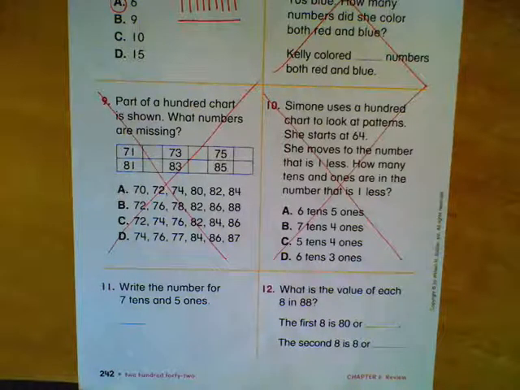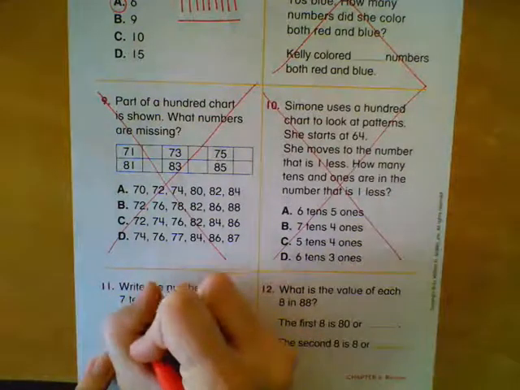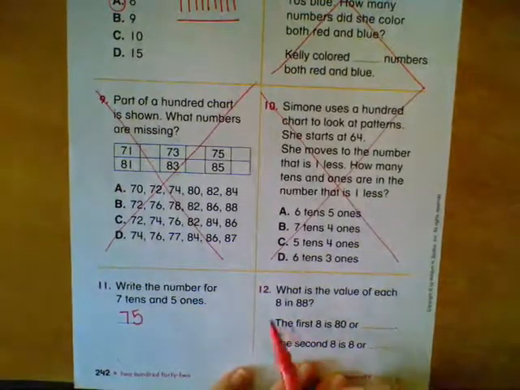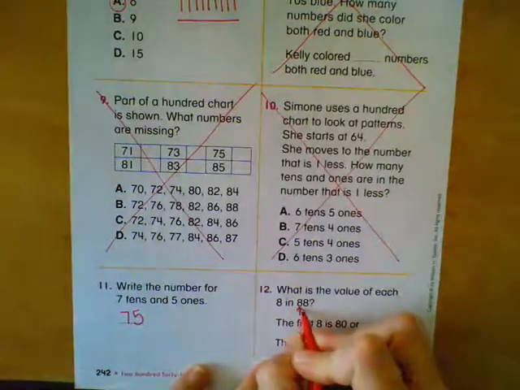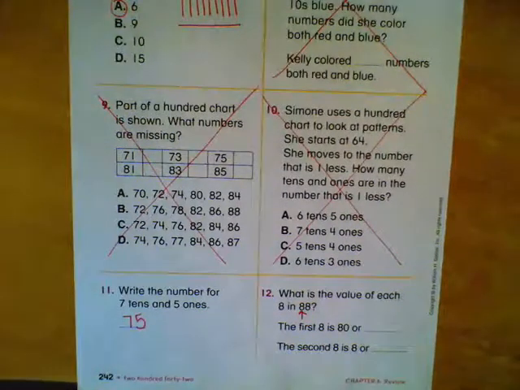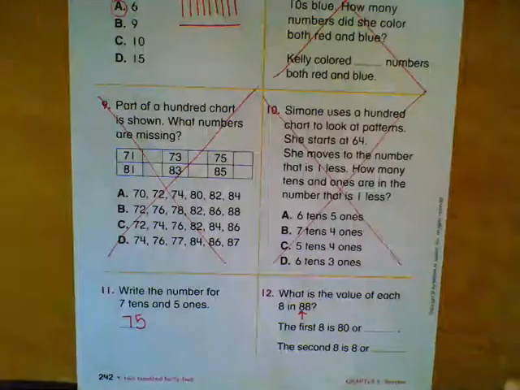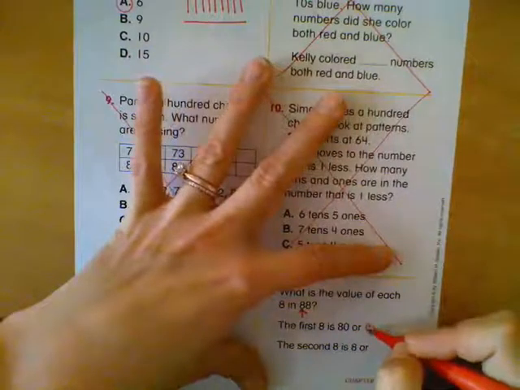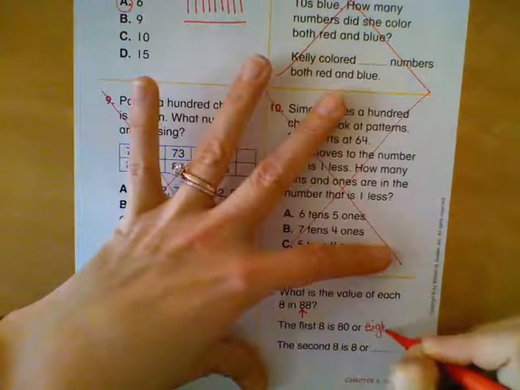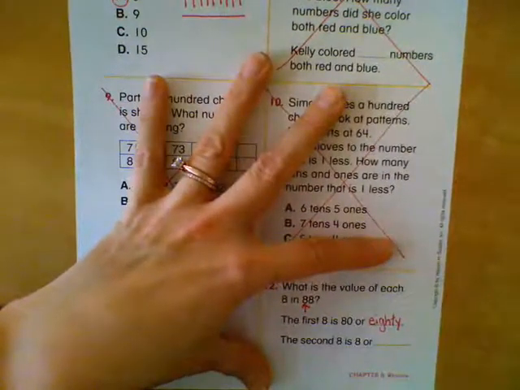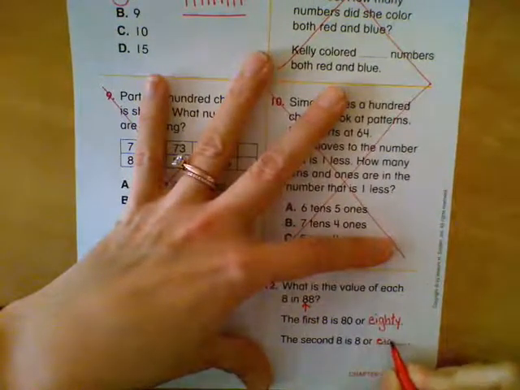Serafina, 7 tens and 5 ones. What's the number? 75. Good job. And Brooklyn, what is the value of each 8? So the first 8 in 88 stands for what? It says the first 8 is 80, or eighty. The second 8 is 8, or eight.